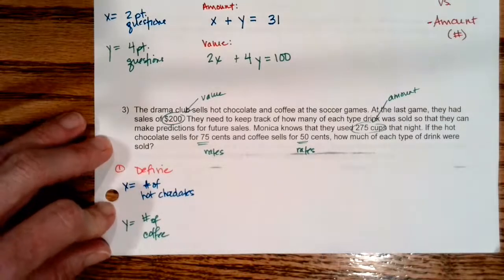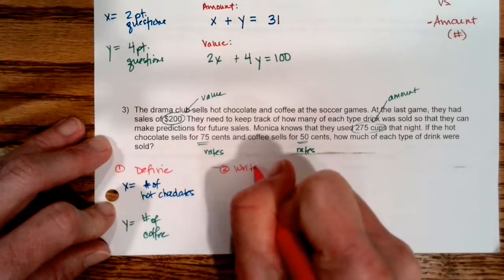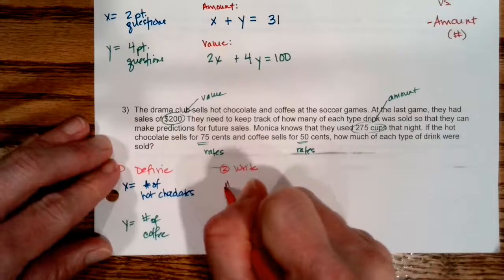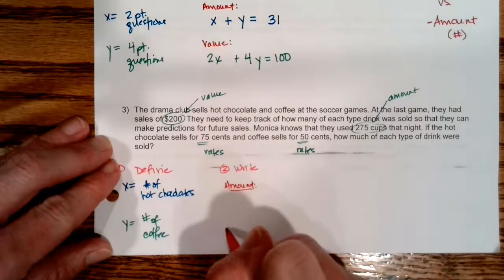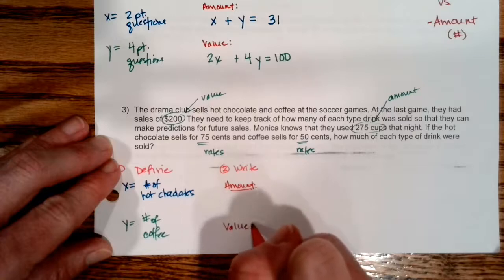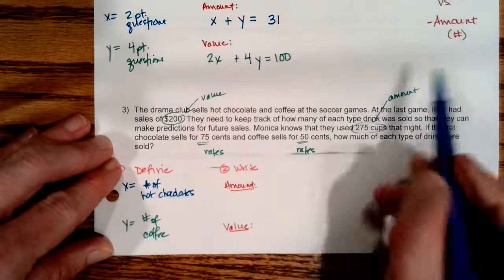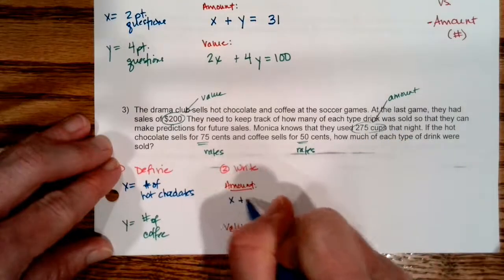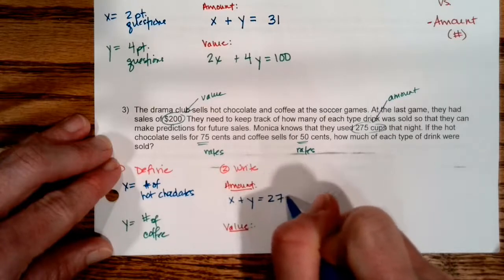Okay, so for the second step, when we go ahead and write our equations, I have two considerations, remember? I want to think about how many did we sell, and I want to think about what were they worth. So when I look at my amount, I know that I had this many cups. So this many hot chocolates plus this many coffees means I used that many cups.